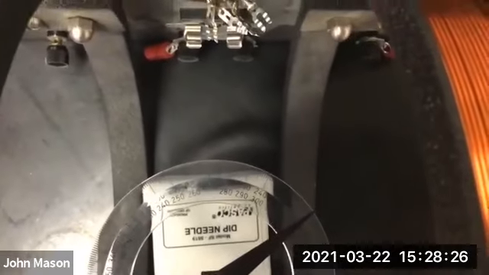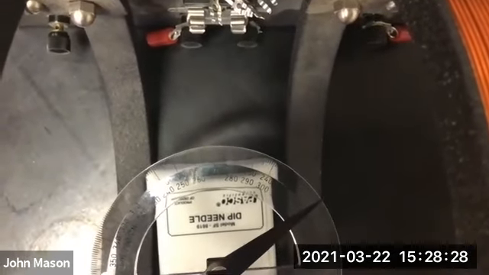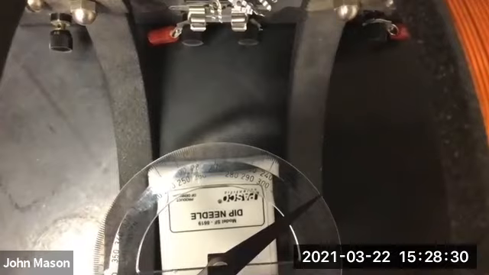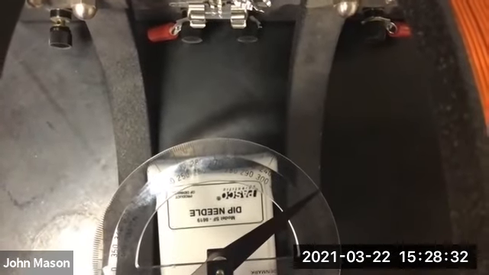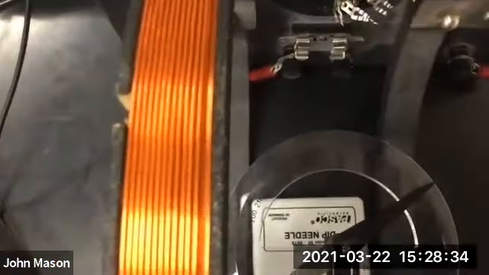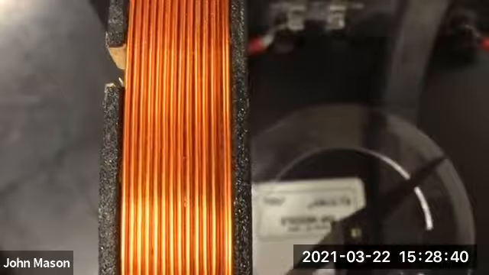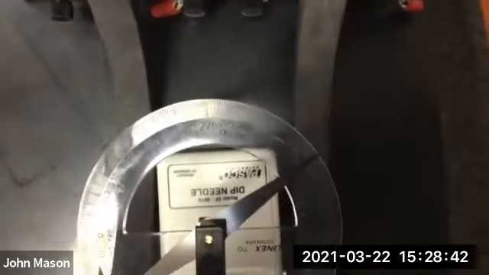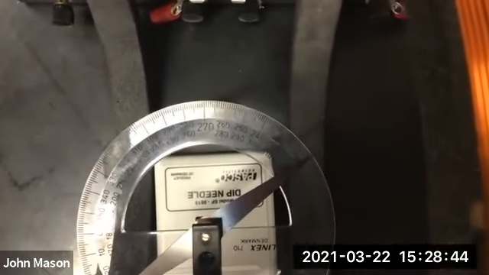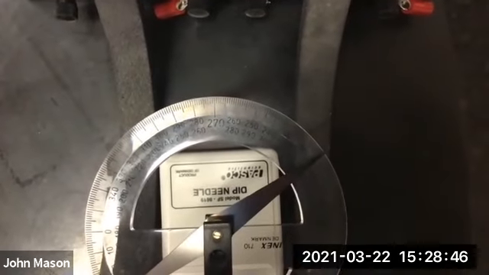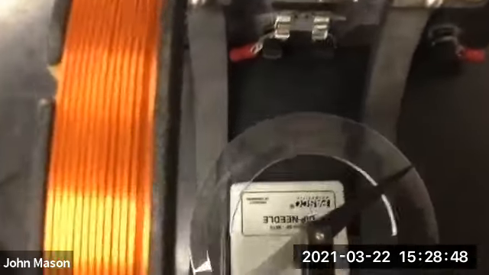From 270 it looks like it goes all the way to almost 210, maybe 215. So that's 10, 20, 30, 40, 50, 56 degrees. I'm going to call that one 56 degrees.